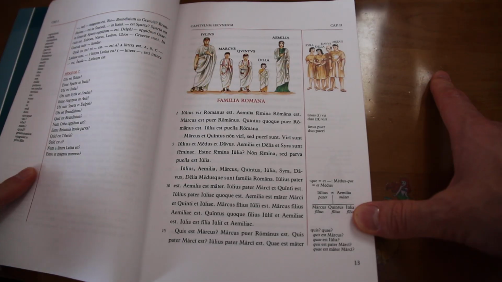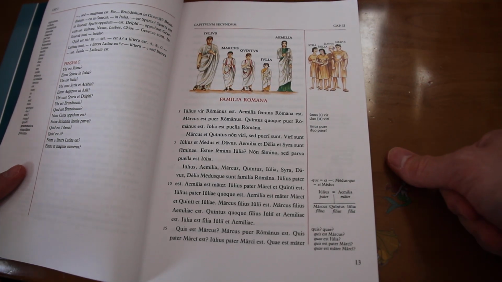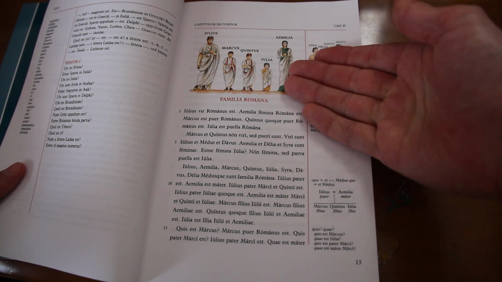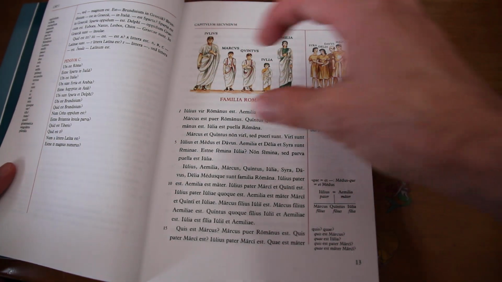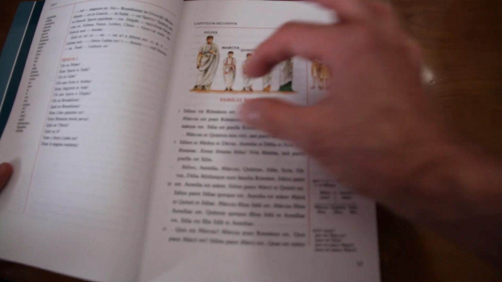And now we have chapter 2 here, which is Familia Romana, the name of the book. Iulius vir Romanus est, Aemilia femina Romana est. So we're getting the same type of structure where we're just changing out a couple words, but we're keeping it basically the same. And this gives you, in this case, a contrast of the masculine adjective compared to the feminine adjective.